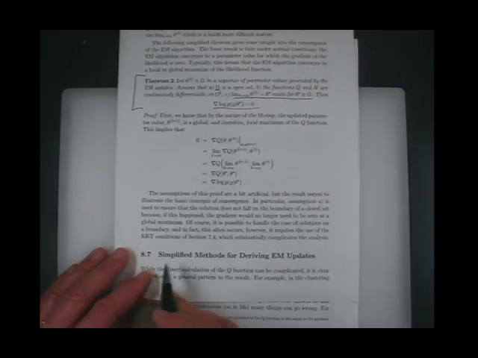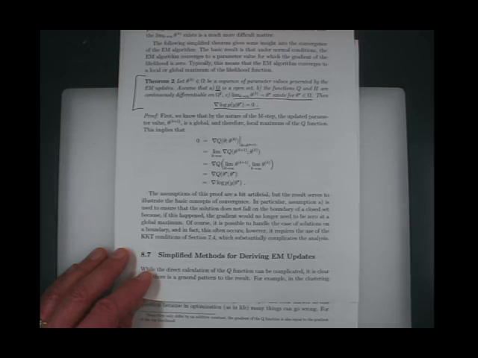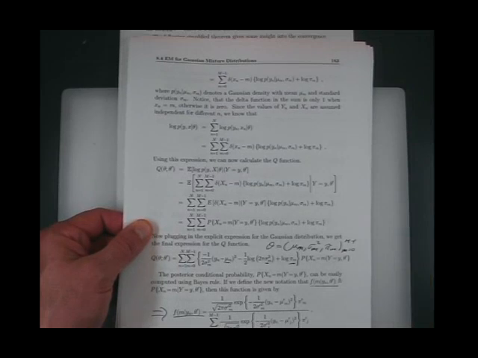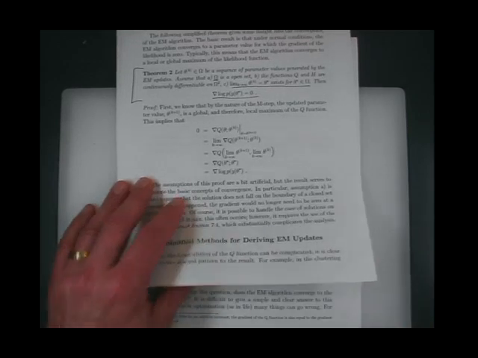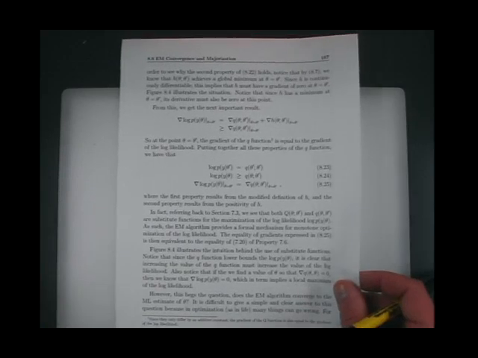This section is called Simplified Methods for Deriving EM Updates. When you get good at this, you can basically just write the EM updates down out of your head, and you don't have to do any of the derivations. So you see all this stuff over here? You don't have to do any of this, because on page 163 you can basically just write the EM updates. They're intuitive. You'd say, well, how could it be intuitive? Well, we need a little bit of background.